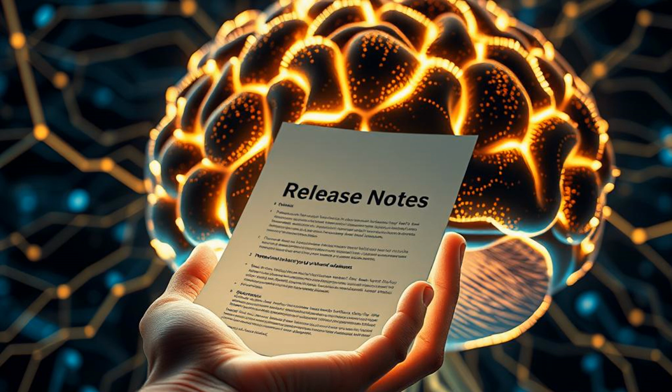This is precisely where generative AI steps in as a game-changer. Imagine leveraging the power of large language models, or LLMs, to understand the context of your codebase, synthesize information from various sources, and then generate coherent, well-structured, and audience-appropriate release notes automatically.